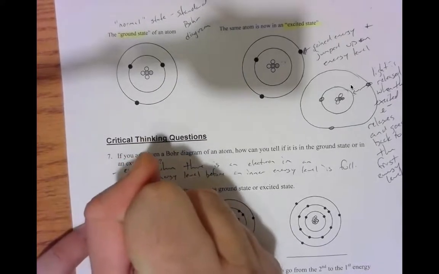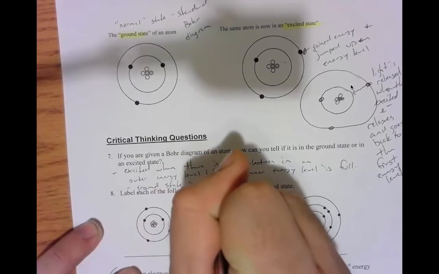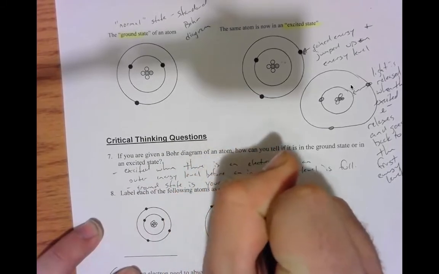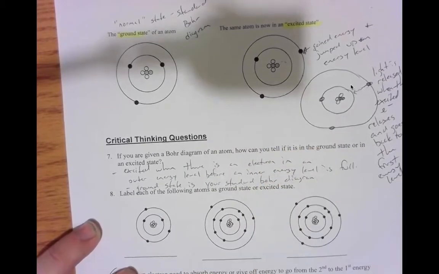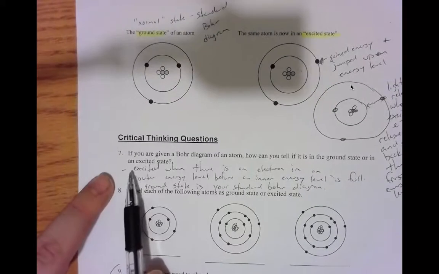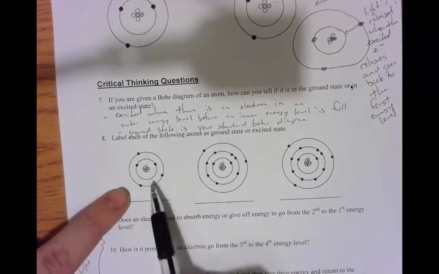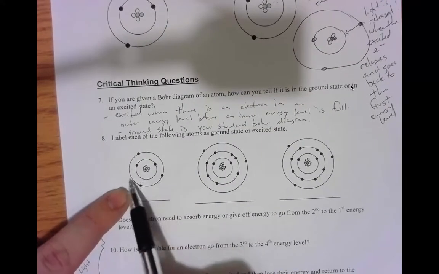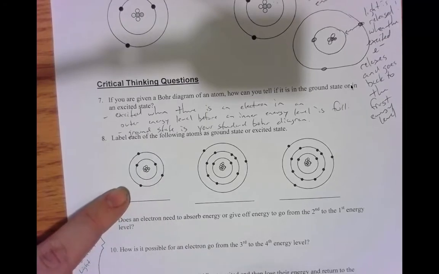So ground state is your standard Bohr diagram. So when you're answering number 8, you can use what we just wrote to help you answer these questions. So remember, what you're going to do is look at the outer energy level. Do you have electrons in the outer energy level? Are all of the inner energy levels full? That's what you need to ask yourself.